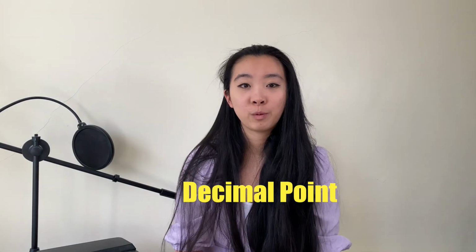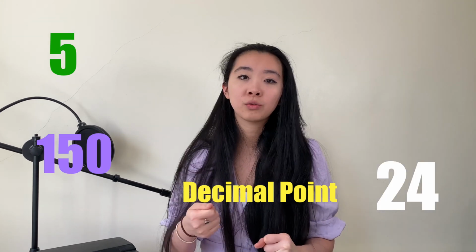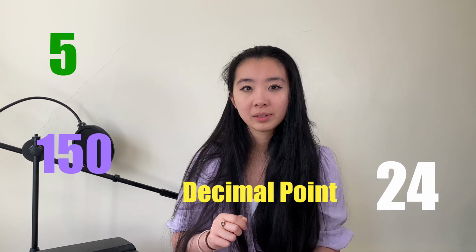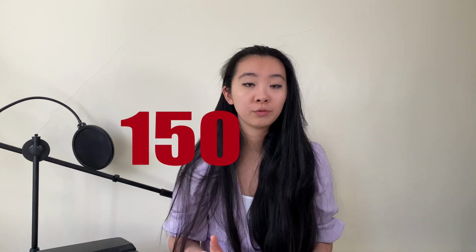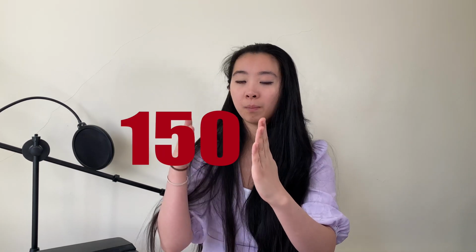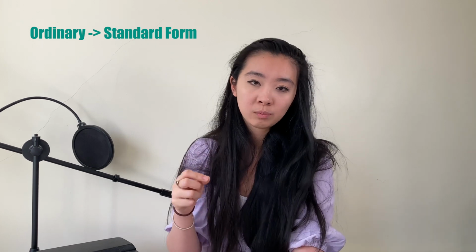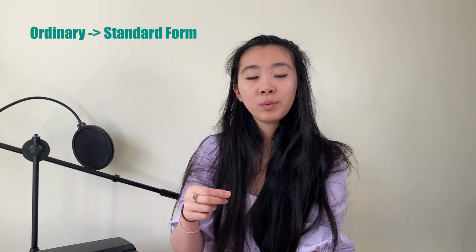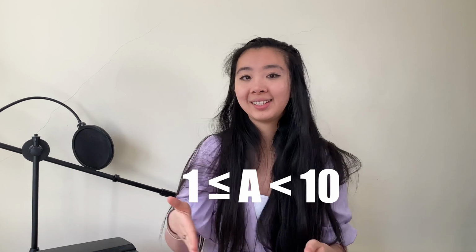Instead, we're actually going to focus on the decimal point. Some decimal points will be slightly hidden. For example, 5, 24, 150, they all have decimal points, but they are after the last digit. So for example, 150, you have 150 point, and that's where your decimal point will be. So the idea of converting ordinary numbers to standard form is moving the decimal point. We want to move the decimal point until the number is within the specific bracket for a, where a will be a value between 1 and less than 10.